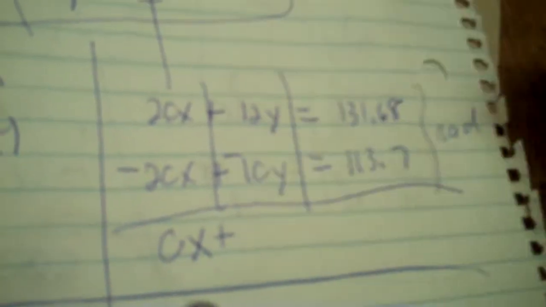Then 22.74 times 5 is 113.7. Then you can add. Now that's 40 when you add, but if we make it negative, then it's 0x. But then 10's negative, and so is the 113.7.